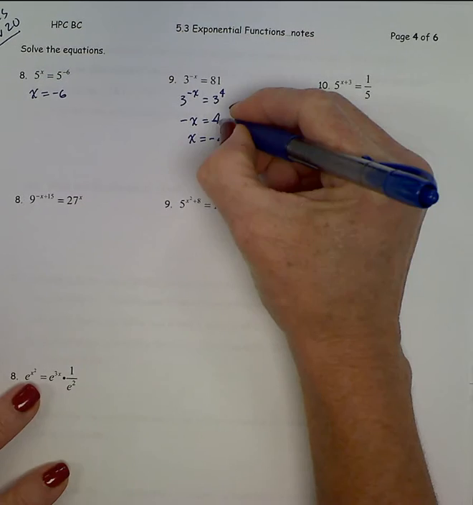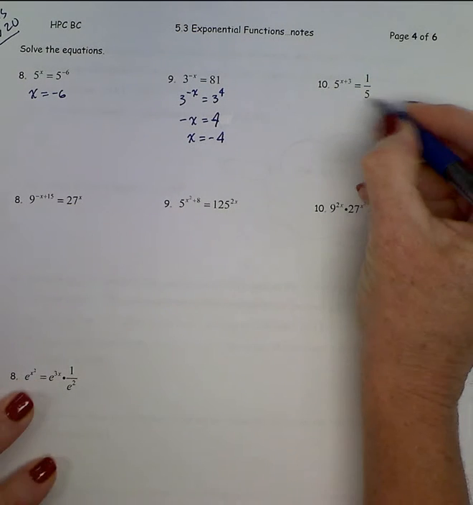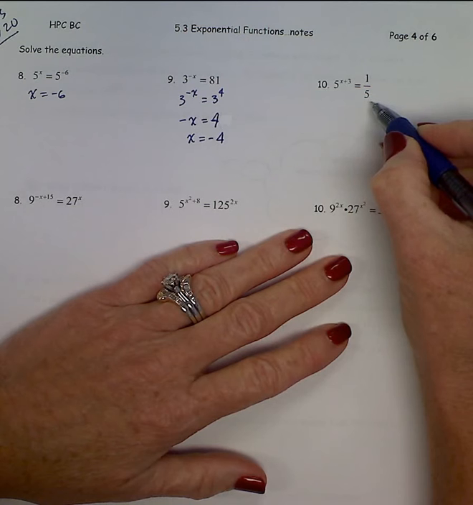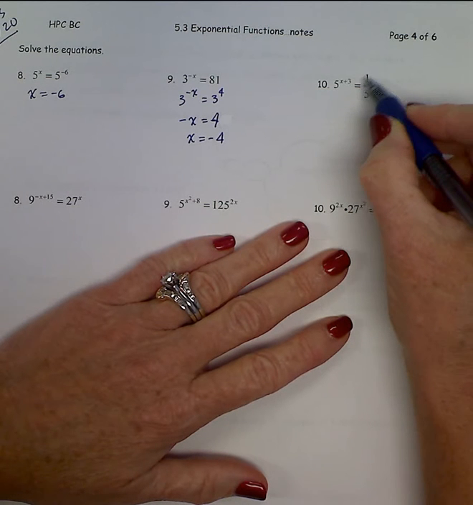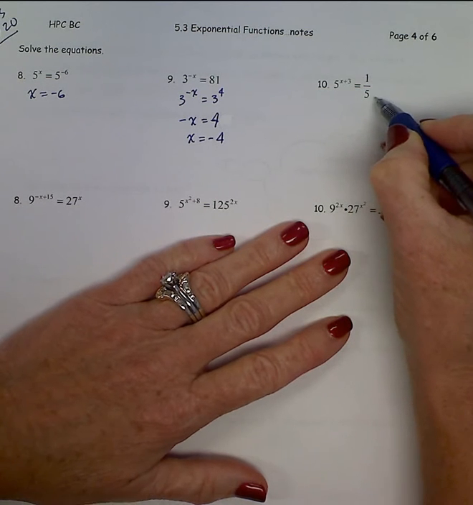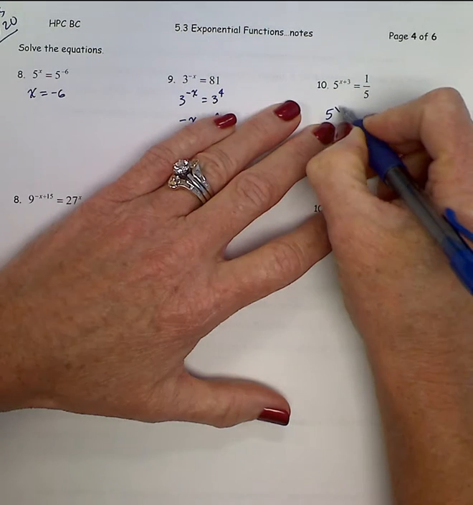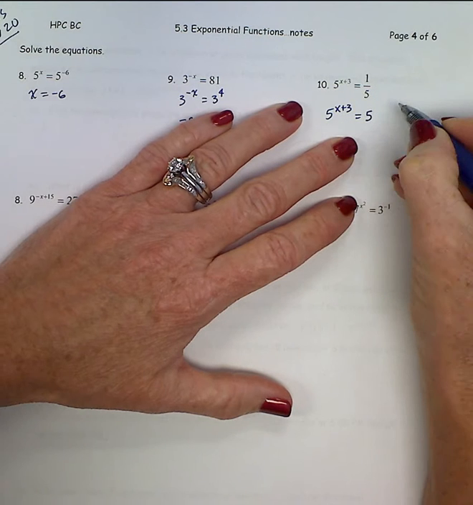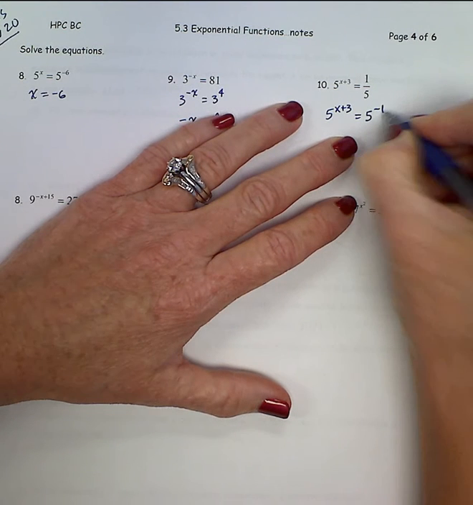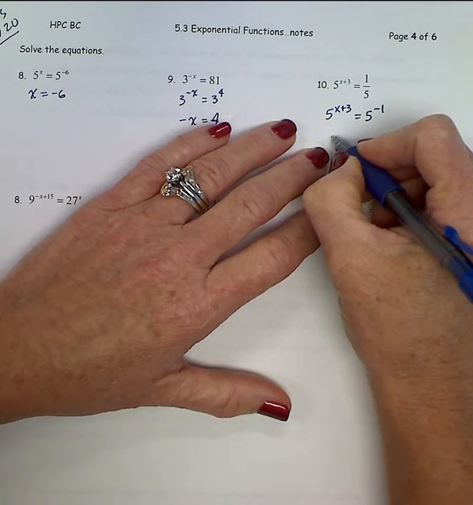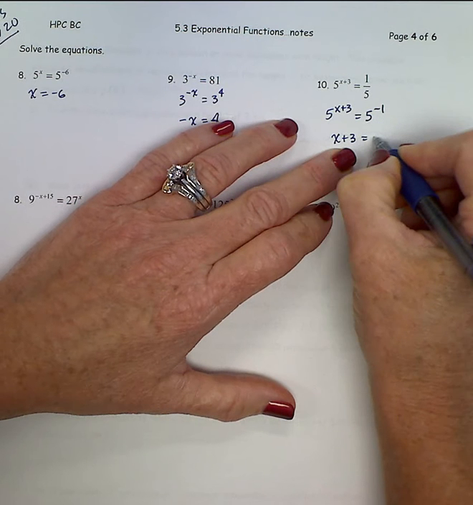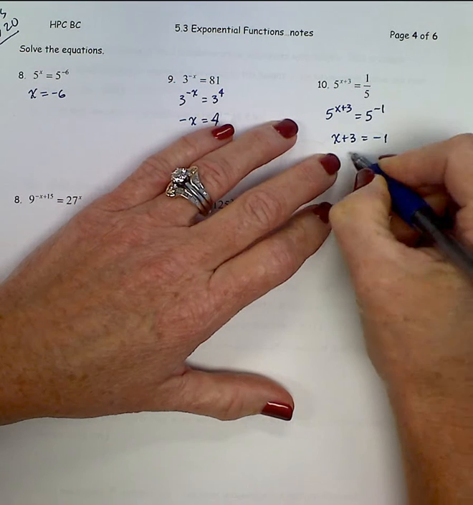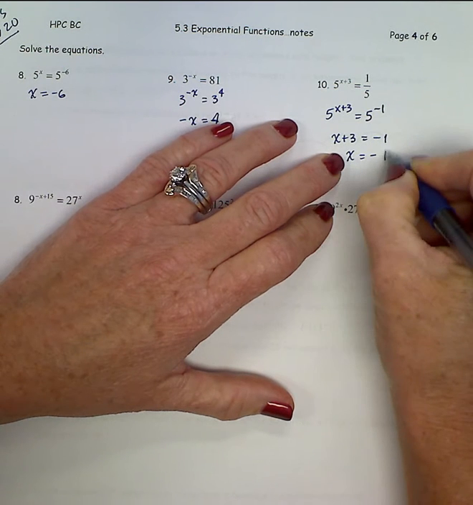All right, that's better. Look at this one. 5 to the x plus 3 equals 1/5. You're going to have to change this right side to have it be a power of 5. What power of 5 is 1/5? That is 5 to the negative 1. So x plus 3 then has to equal negative 1. And when we solve this, we will get x is negative 4.